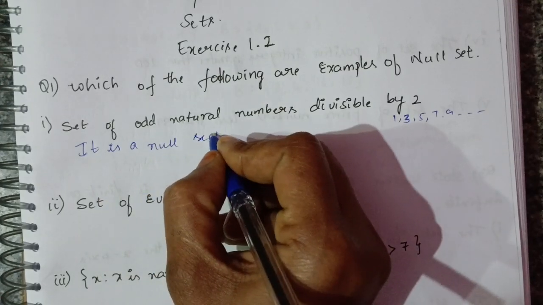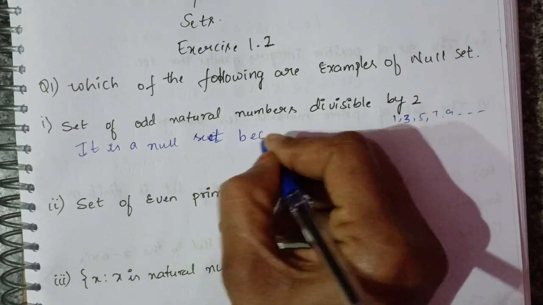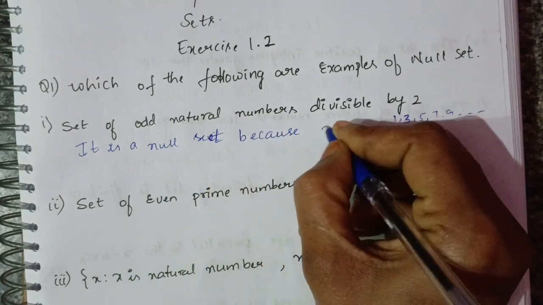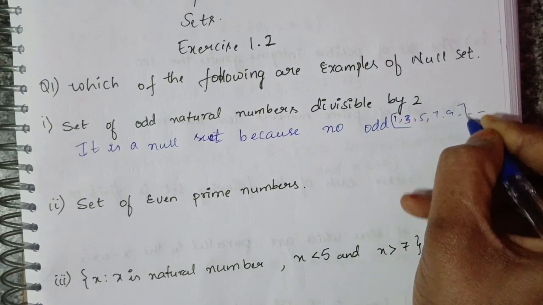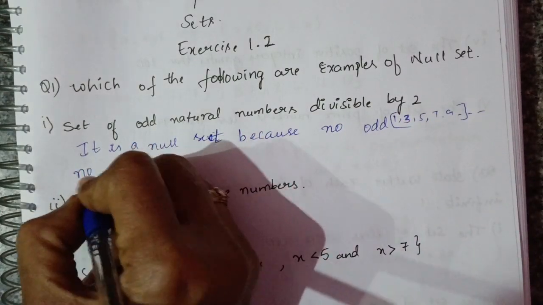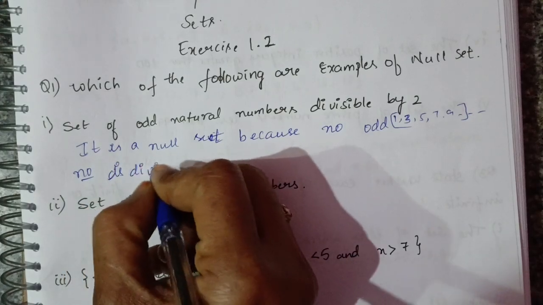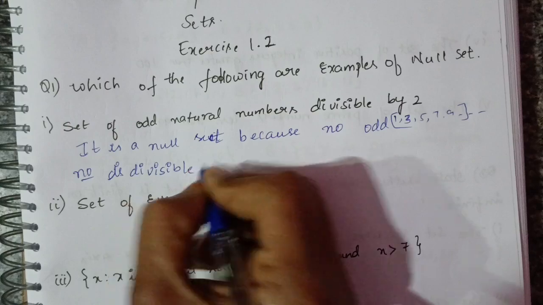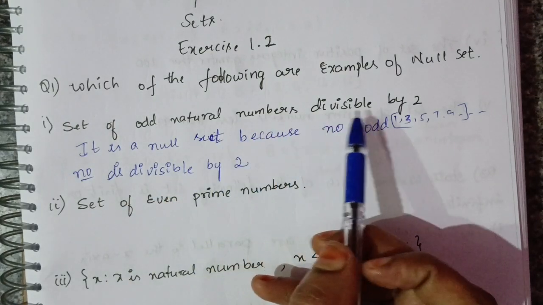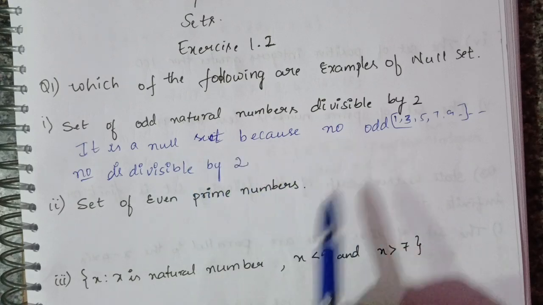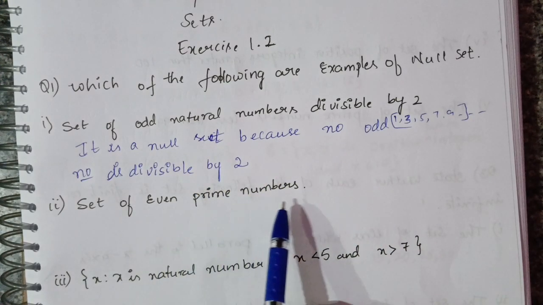It is a null set because no odd number is divisible by 2. See, the set of odd numbers divisible by 2 is a null set because no odd number is divisible by 2.